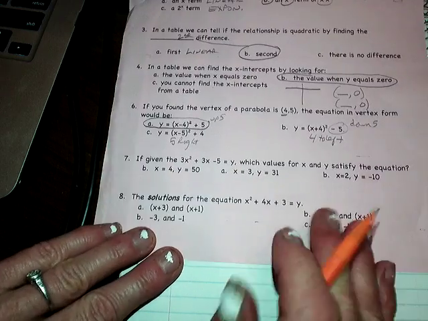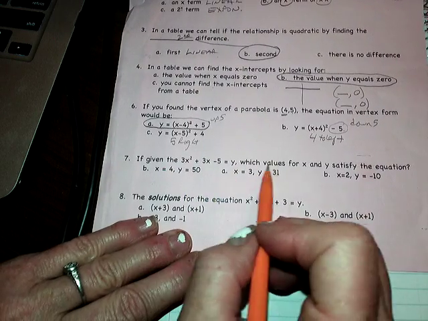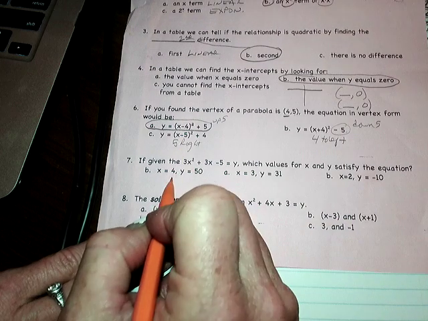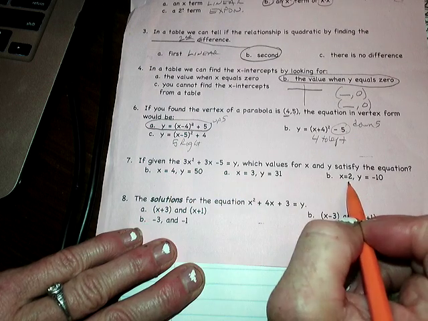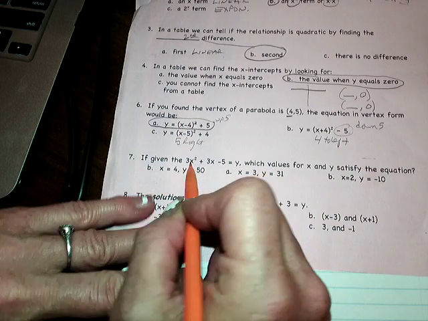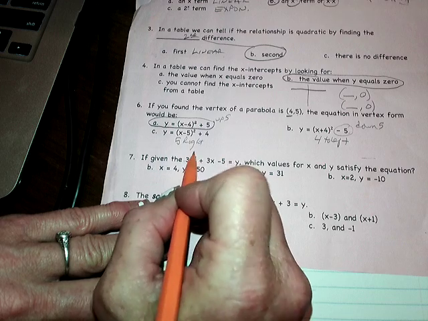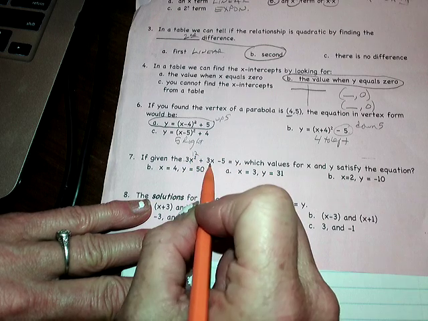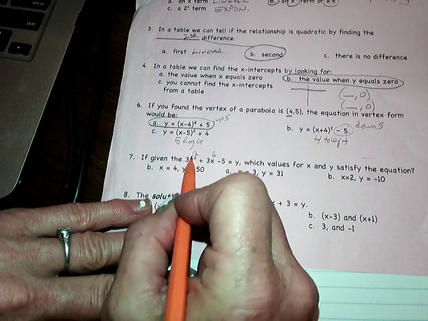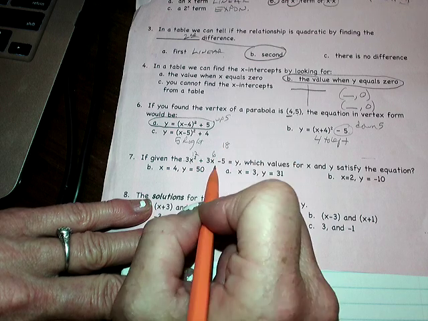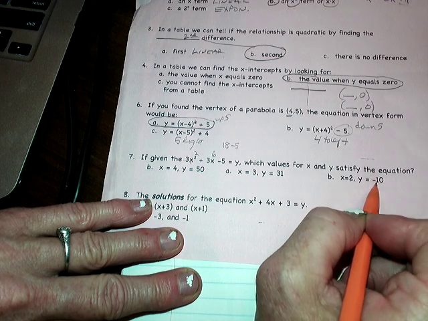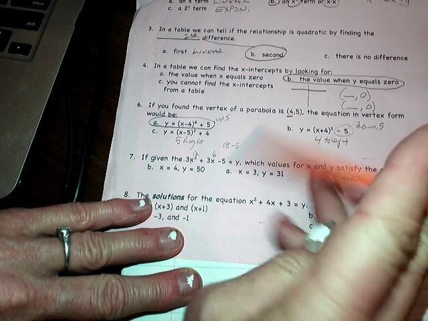Almost done here, everybody. Given this equation, which values for x and y satisfy the equation? Let's just pick a few and try it, right? I'm going to start with the smallest numbers. They look easy. If x is 2, I can do 2 squared pretty quickly in my head, it is 4. 4 times 3 is 12. Then I also need, if x is 2, 3 times 2 is 6. 12 plus 6 is 18 now. Minus 5, that gives me 13 for y. That is not negative 10. So that one does not work.